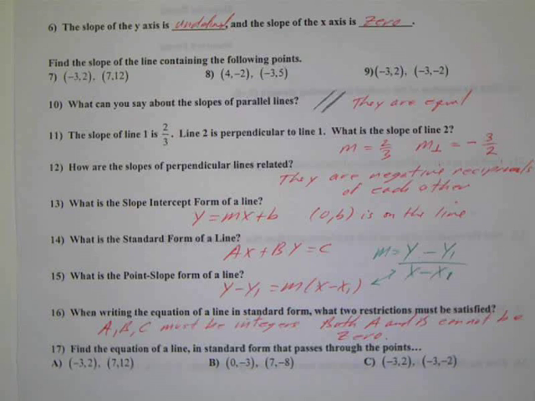Okay? So if those make sense, think about those. Make sure you understand all that.